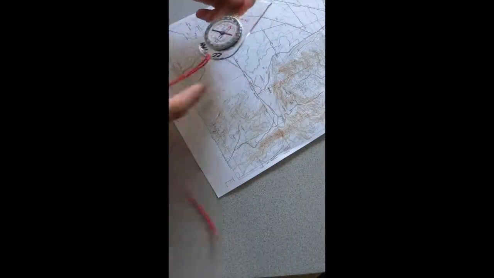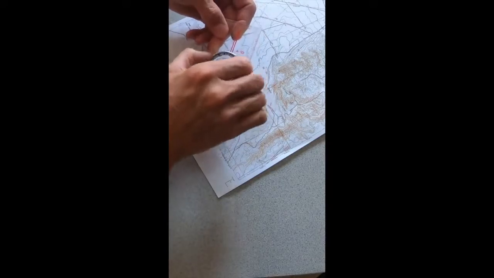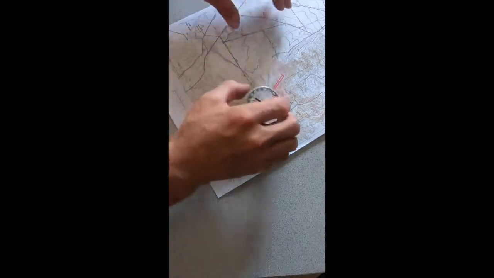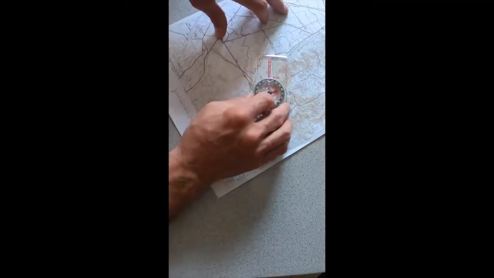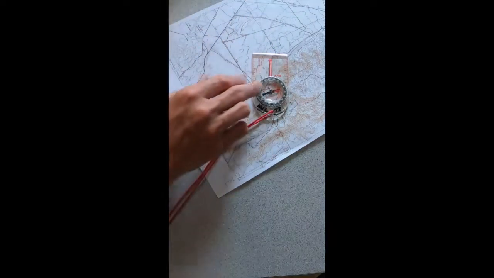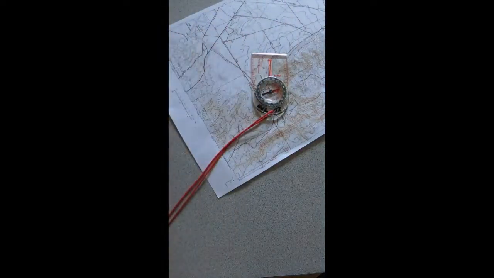So then I can take my compass, and I've already adjusted for declination. So if I do 290 here, and I'm at the oil well, or the drill hole, I can spin this to 290, draw a line however far I need.